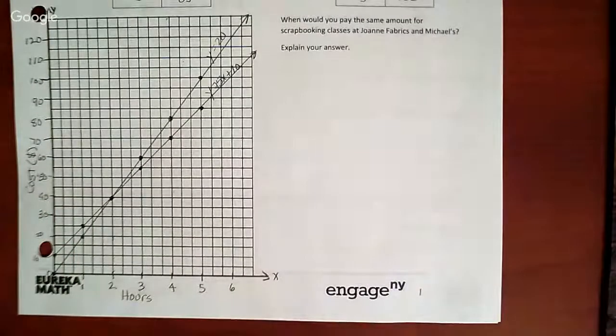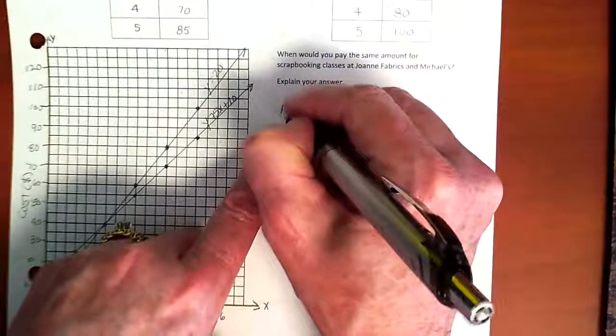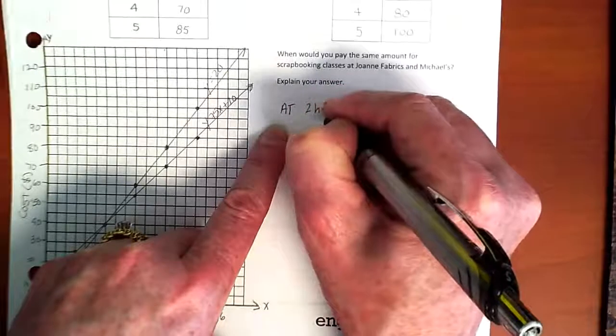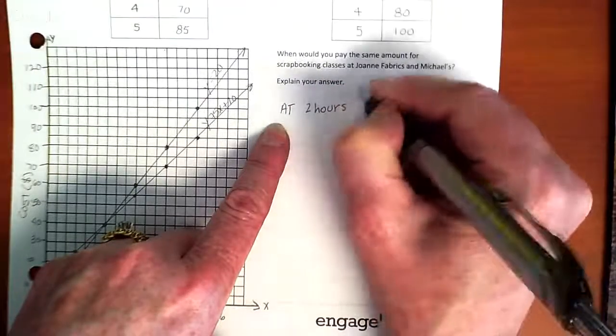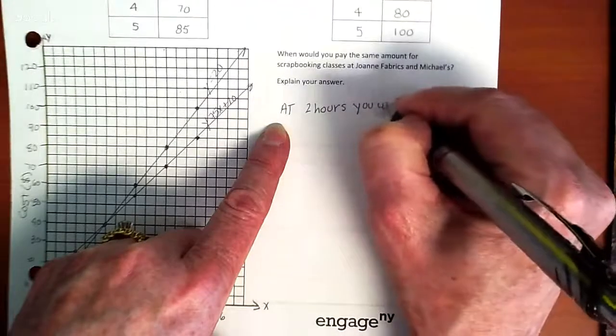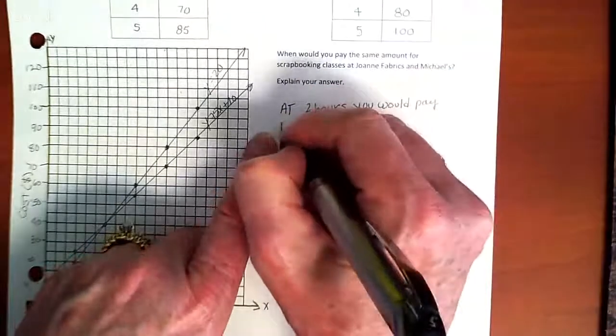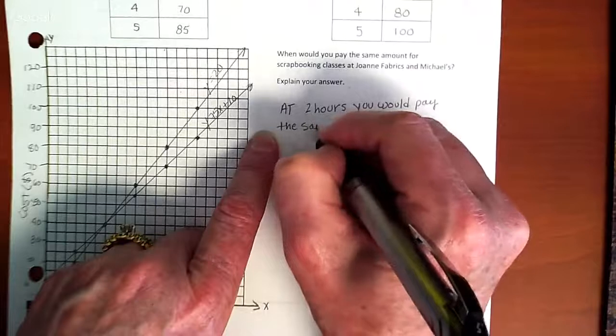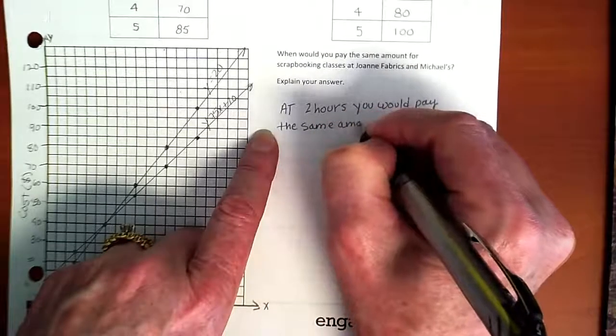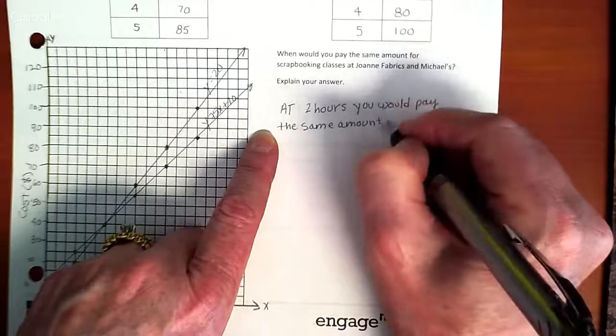Okay? And it says, when would you pay the same amount for scrapbooking classes at Joann Fabrics and Michael's? And it says, explain your answer. Well, at 2 hours, you would pay the same amount of $40.